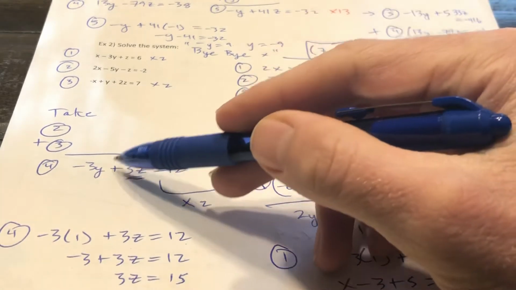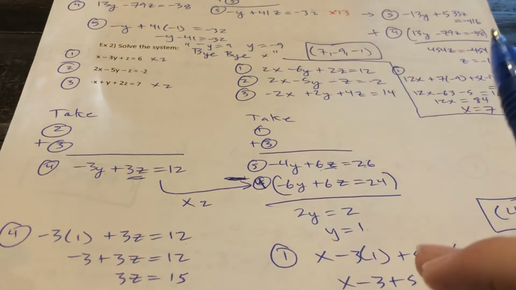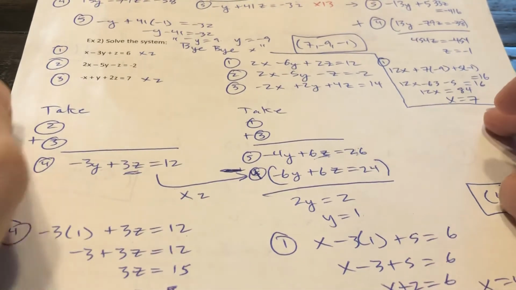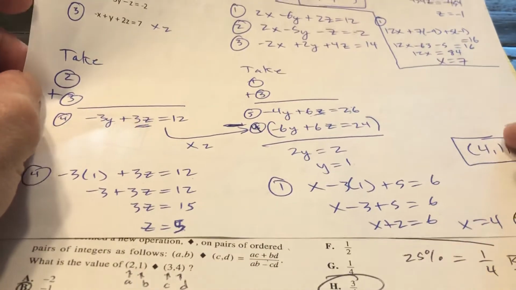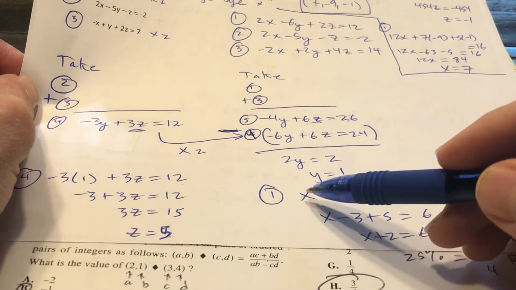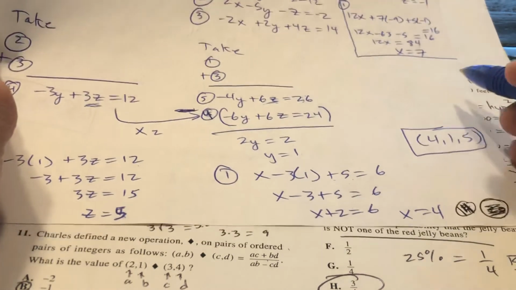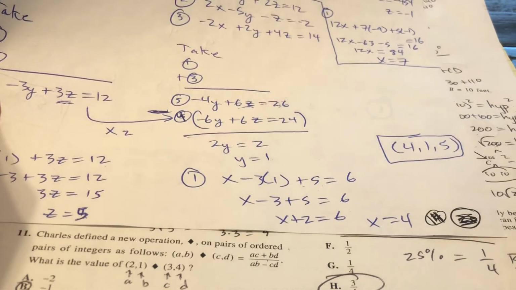So then I plug 1 in for y right there, in the original equation 4, and I solve for z, and I get z is 5. Notice all those pleasant answers I get all the time. Then I go back to the original equation 1. X minus 3y plus 5, which is z, is equal to 6. 415.